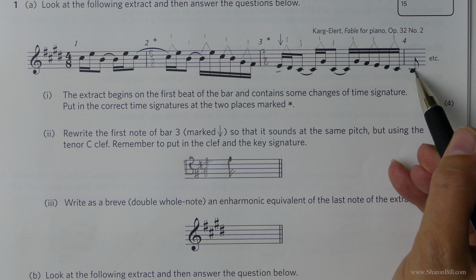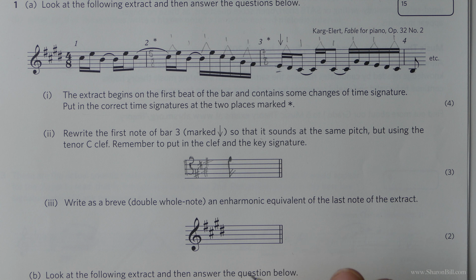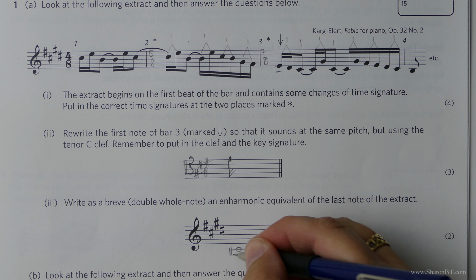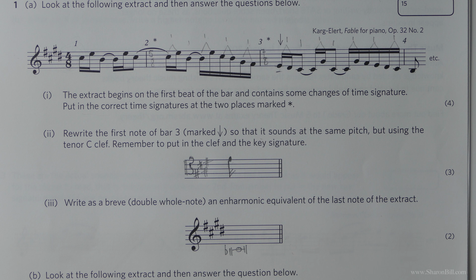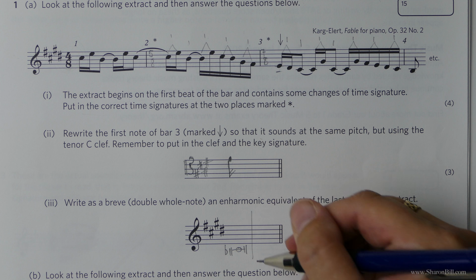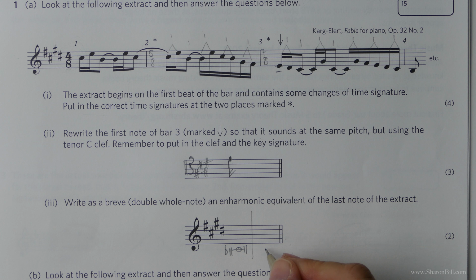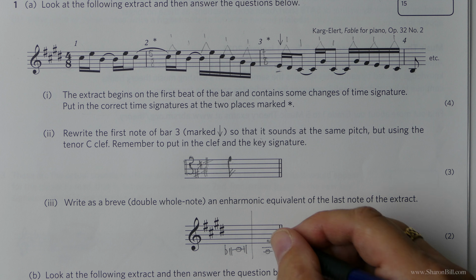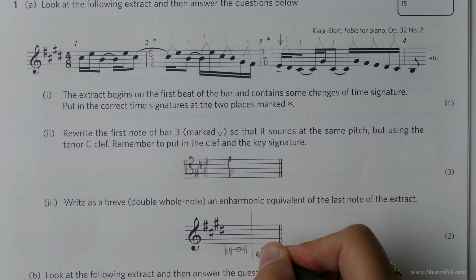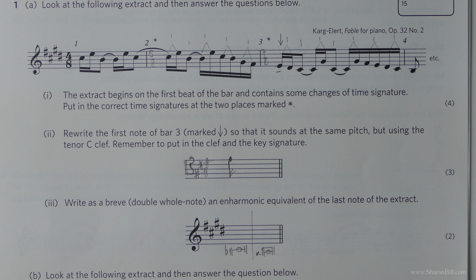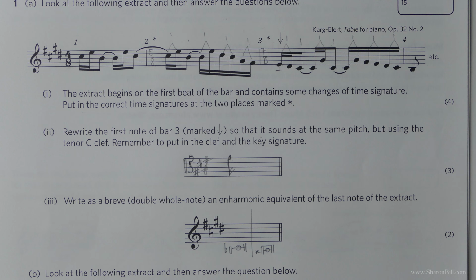This is the B below middle C, and so in the treble clef that would be middle C flattened as a breve. Alternatively, so that's one answer, the alternative answer would be the A below that as a breve, and then double sharp, so little X will do the job. There we go. So let's move on to the next question now.